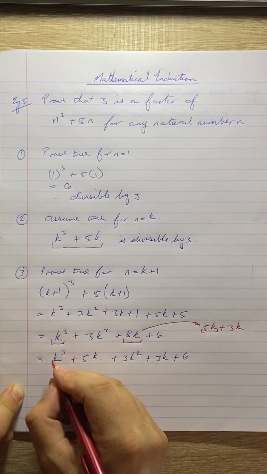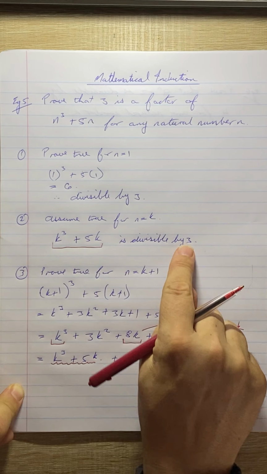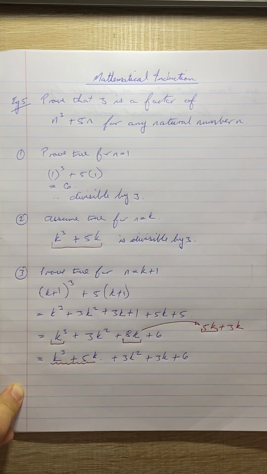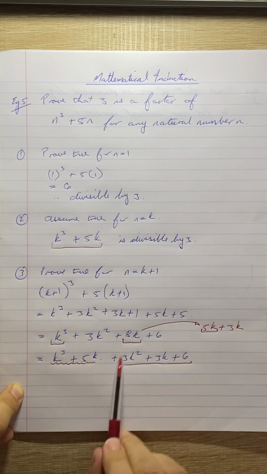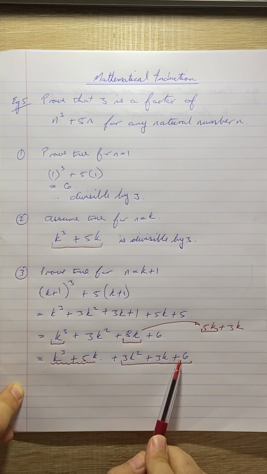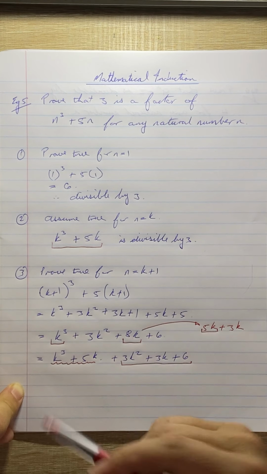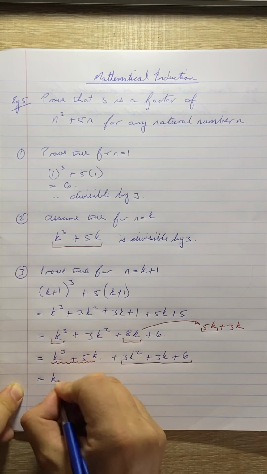Now this thing here is divisible by 3. If I have a look at these last 3 terms here, we now need to prove that this is divisible by 3. But I can see that 3 is a common factor, so I can take the 3 out, and because 3 is a factor, therefore it must be divisible by 3. So I'm just going to show that.